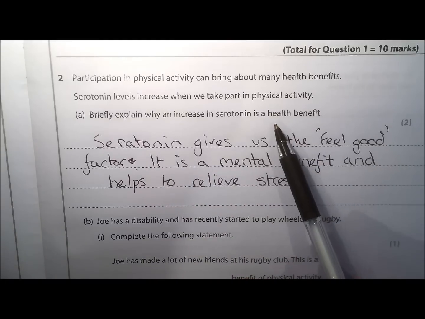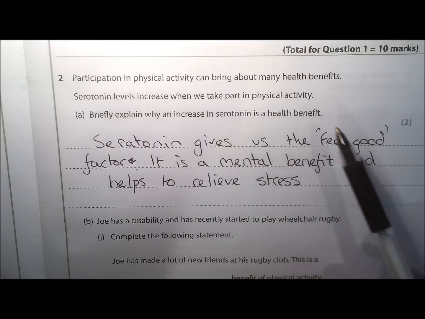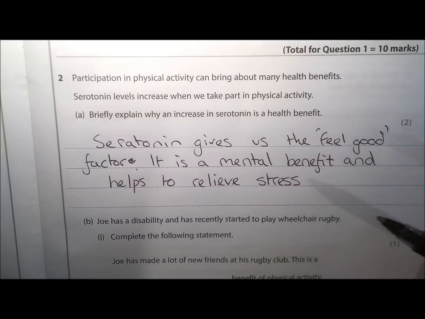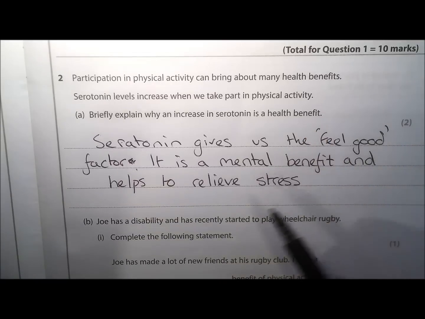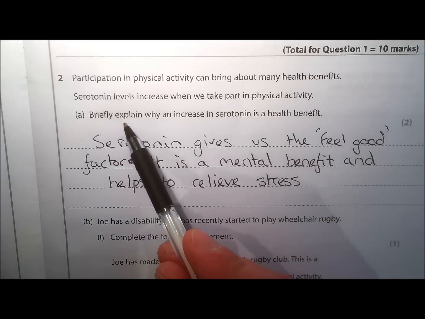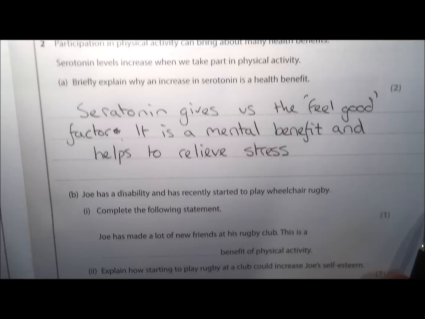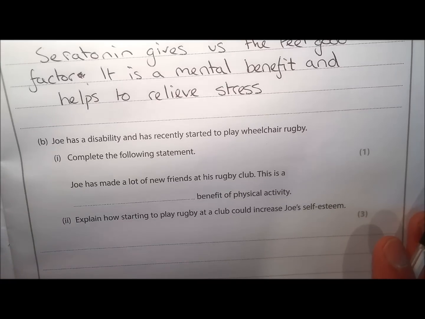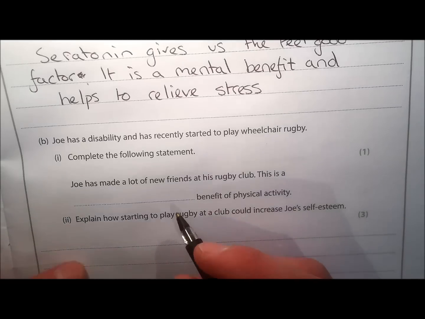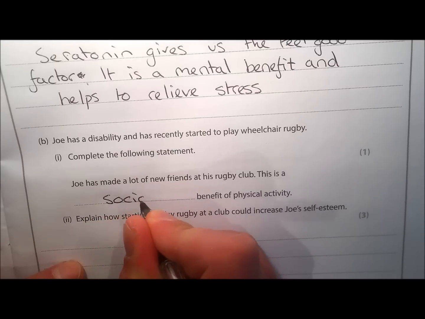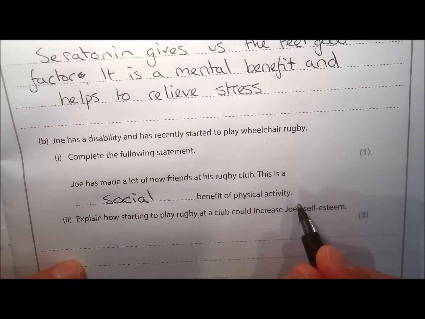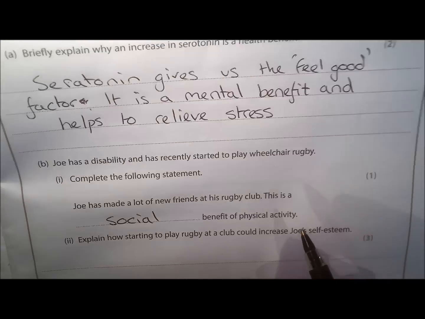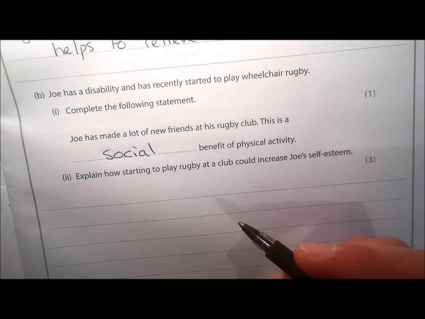In this question, I've explained why it is a health benefit, because health incorporates physical, social and mental benefits, and also given an example because it's asked me to explain. Part B. Joe has a disability and has recently started to play wheelchair rugby. Complete the following statement. Joe has a lot of new friends at his rugby club. This is a social benefit of physical activity, chosen from the three options: mental, physical, social, related to health.